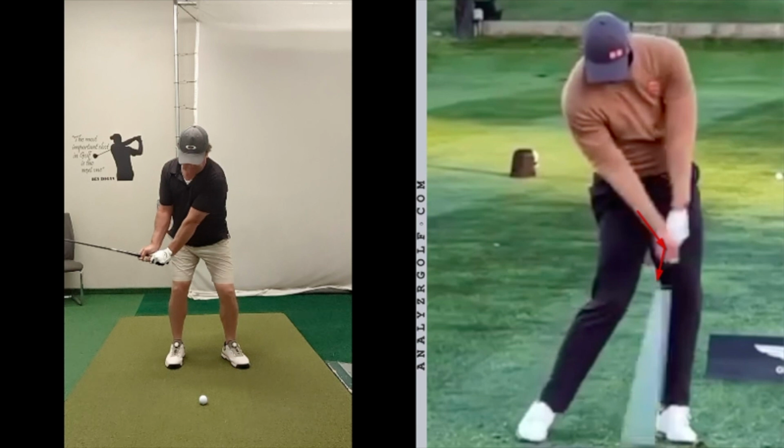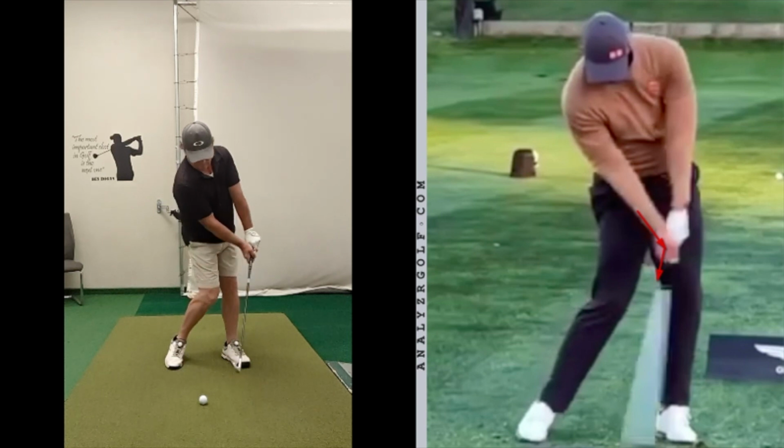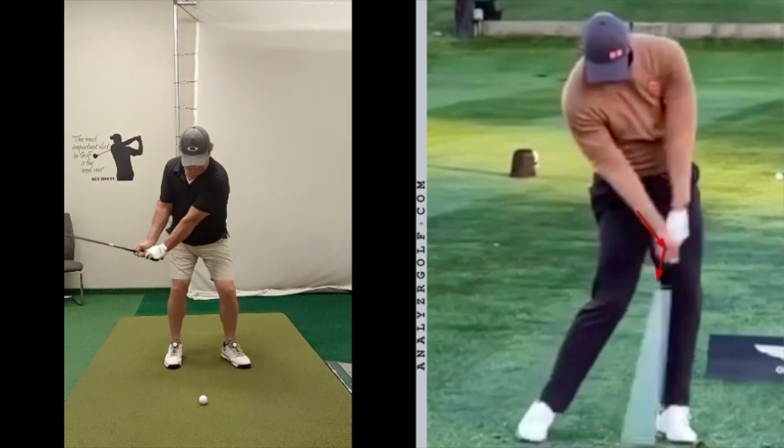So let's see what happens when that happens. Can I push this glove through with that right hip? Can I just shove my hips through there and get myself into a position that feels like what it would be at impact? Now that's a little exaggerated, but that's what I want to feel.